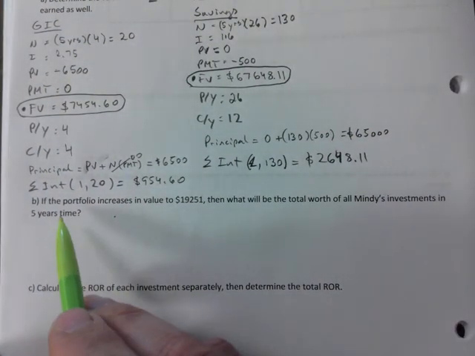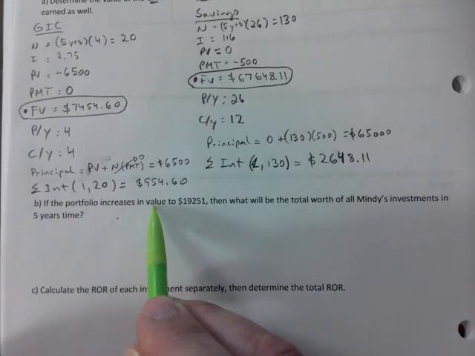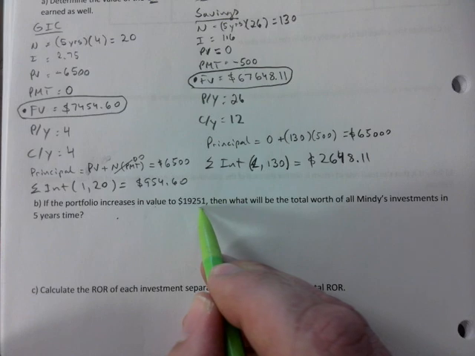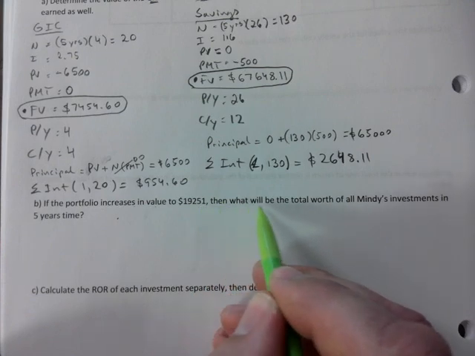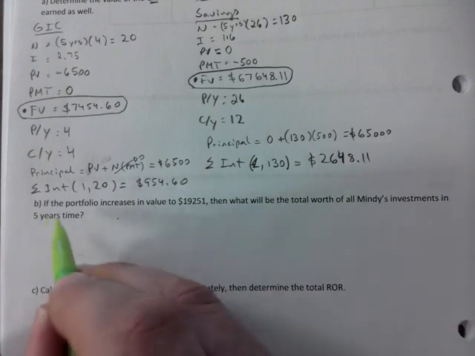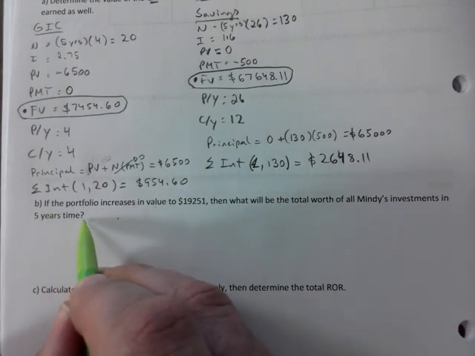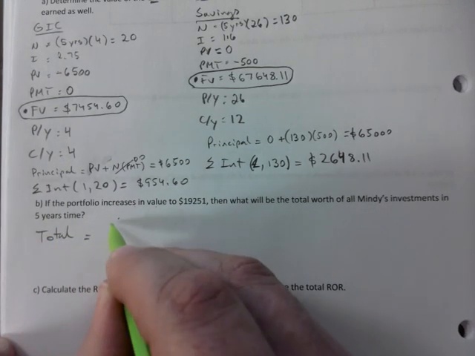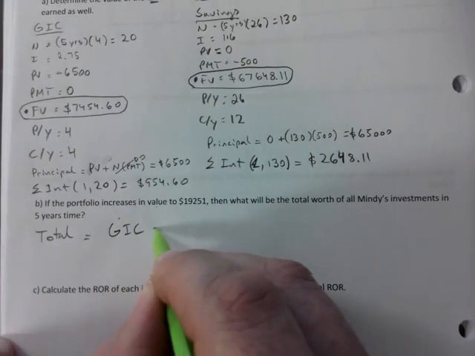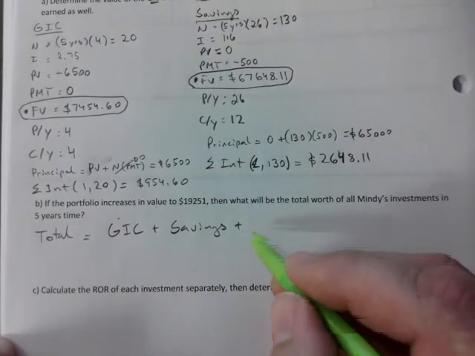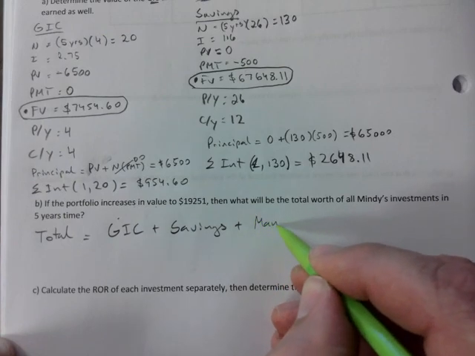Look at this one. If the portfolio increases in value to 19,251, then what will be the total worth of Mindy's investments in 5 years' time? Total value. Okay. So we go total would be the GIC plus savings plus managed.